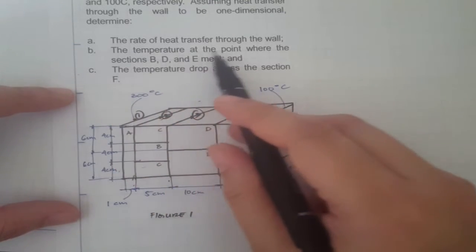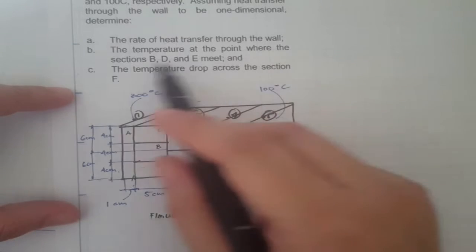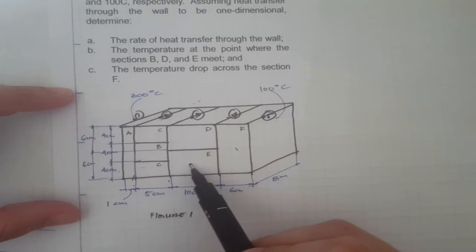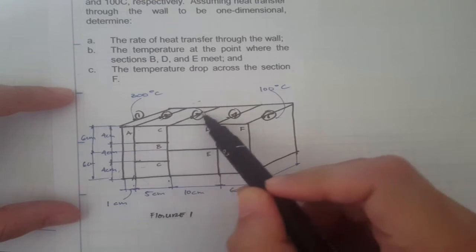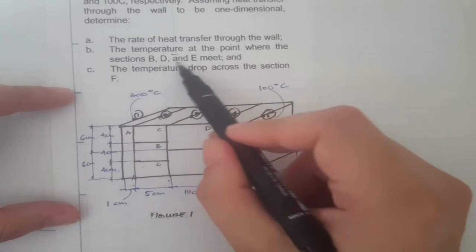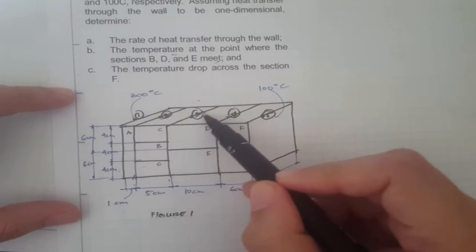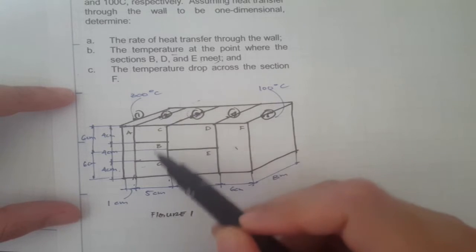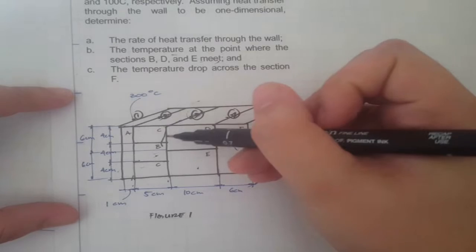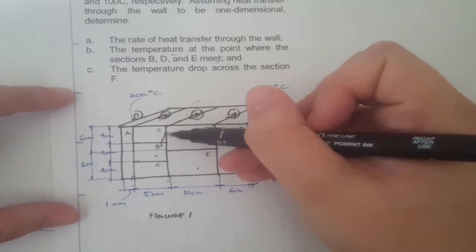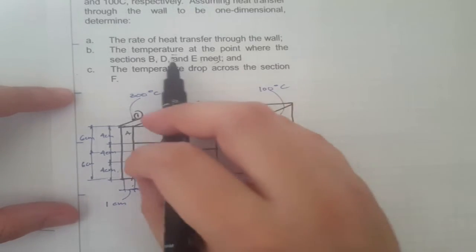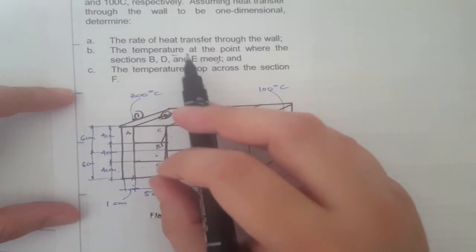And B, the temperature at the point where the sections B, D, and E meet. So we need to determine the temperature where the sections B, D, and E meet, and that is at our point 3, right? So at this section, what is the temperature?